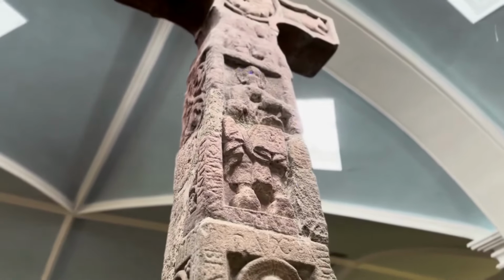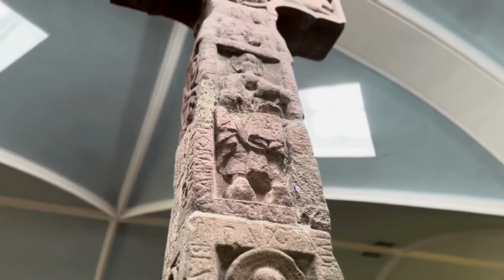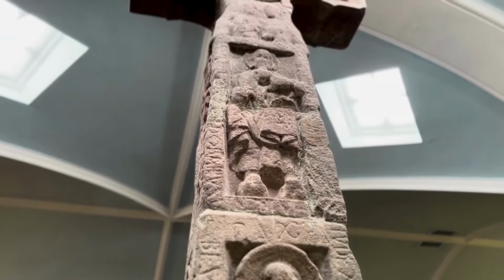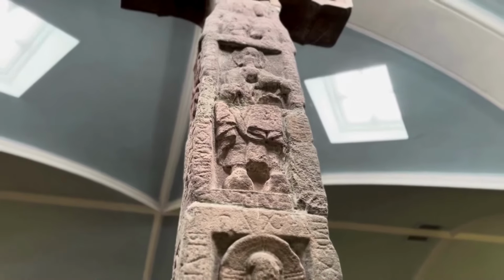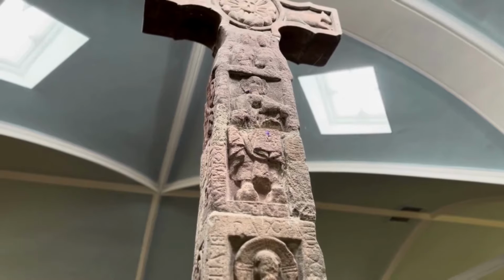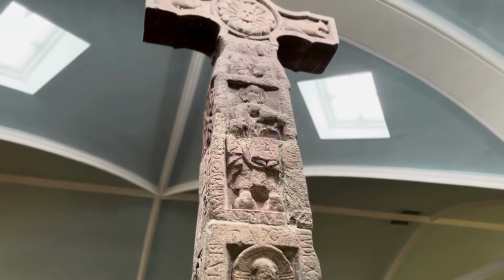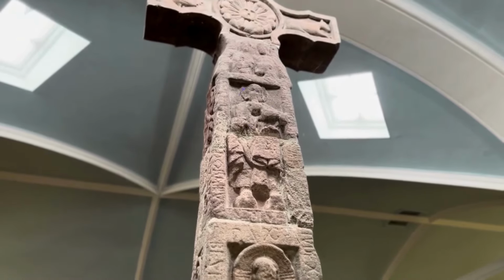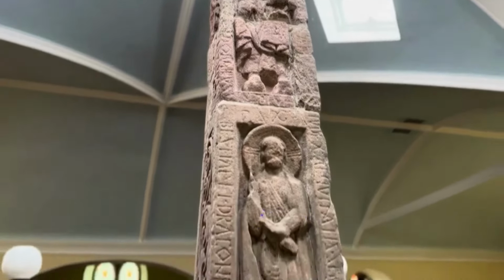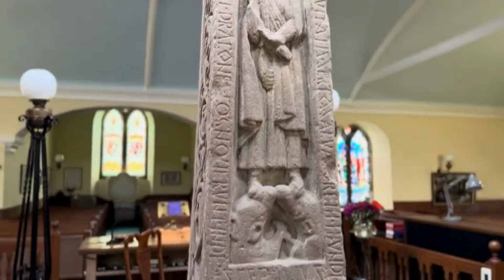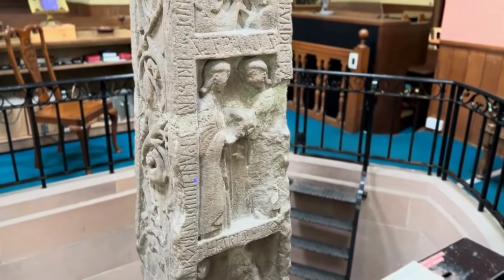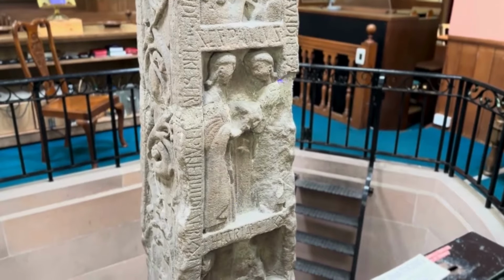So this is Saint John the Baptist. John the Baptist is associated with the desert because he was heard in the desert. He spent his time in the desert, and he's holding the lamb of God in his arms. So he is the precursor, he's the prophet of the lamb, so of Jesus.